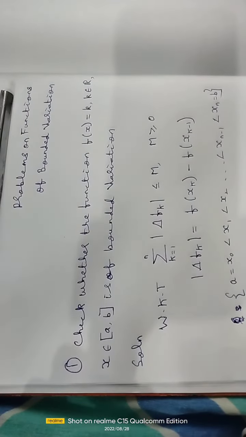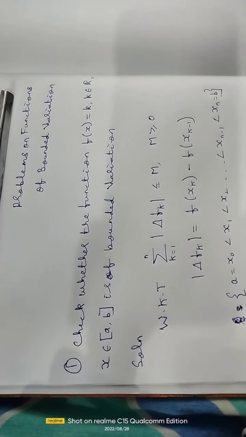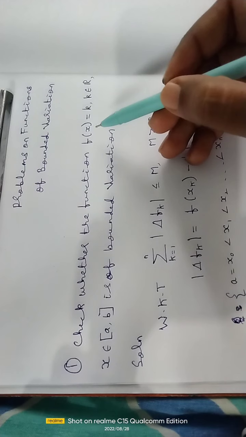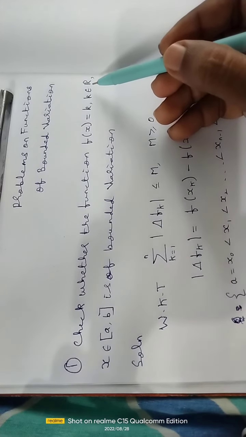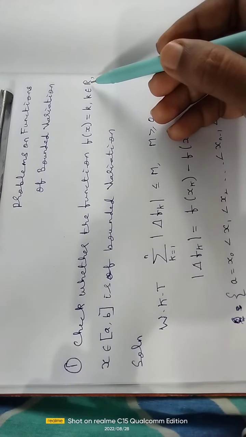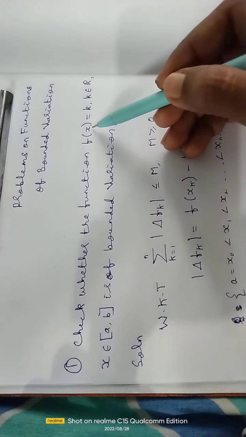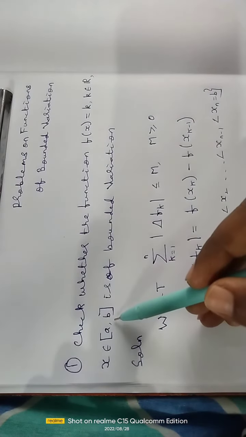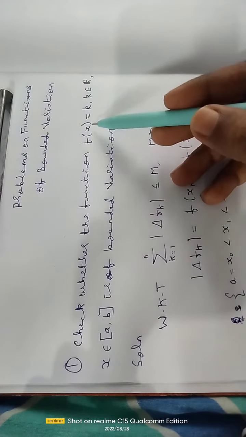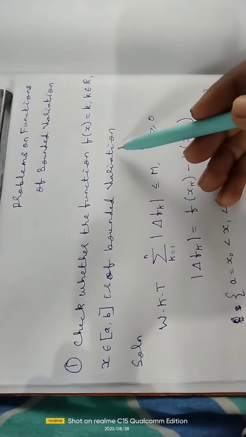Hello students, today we are going to see problems on functions of bounded variation. Problem solving is very important to understand the concept of bounded variation. In the first problem, we have taken f of x as a constant function. I have given here f of x equal to k for all k belongs to R, where R denotes real numbers, and x we are taking from the closed interval a comma b. We have to check whether this function f of x is of bounded variation.